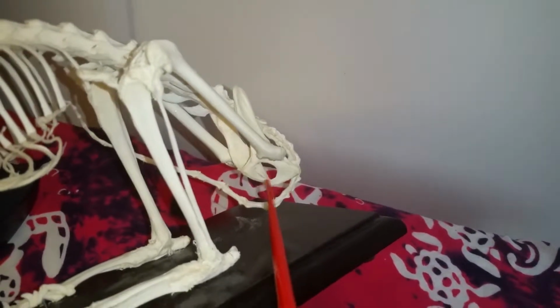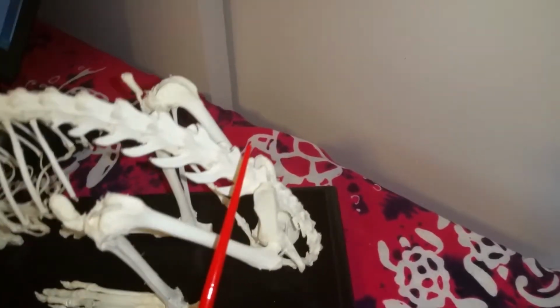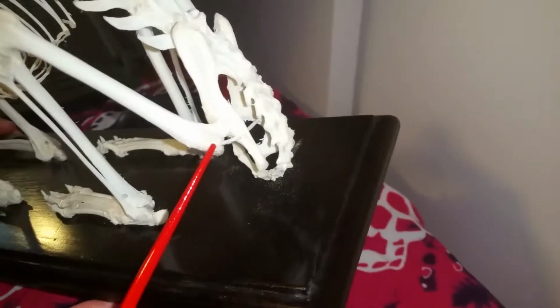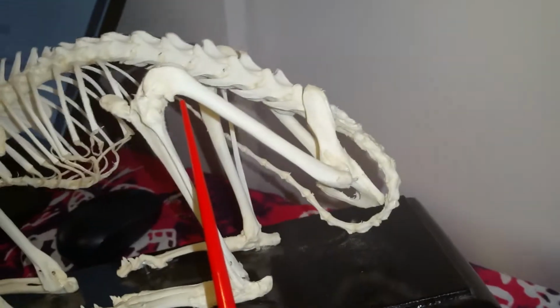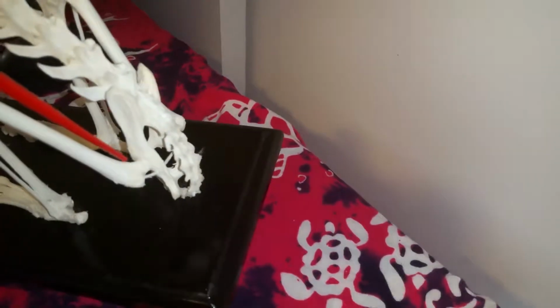Okay. Now we're moving on to the femur. This is the femur bone right here. Okay. Now the greater and lesser trochanter. So this is the greater. Lesser trochanter is right on this side here. The fabellae are right in here. The head and neck of the femur. So the head is right here, and the neck's right here.